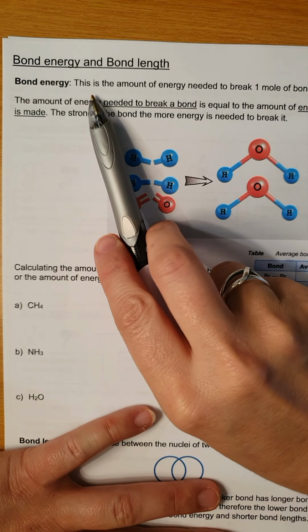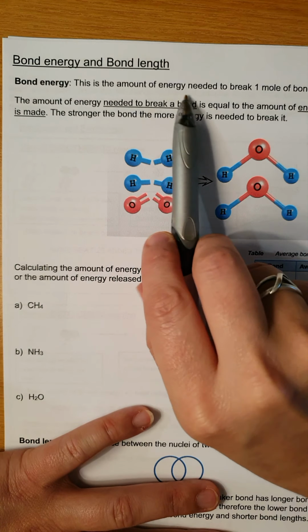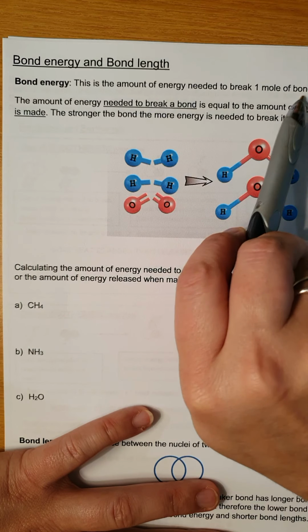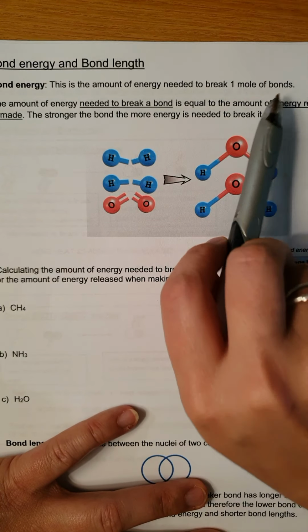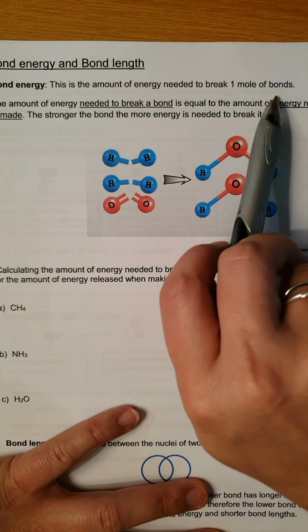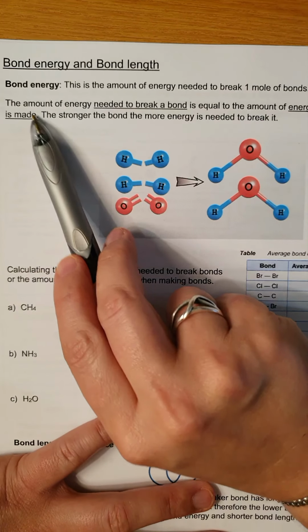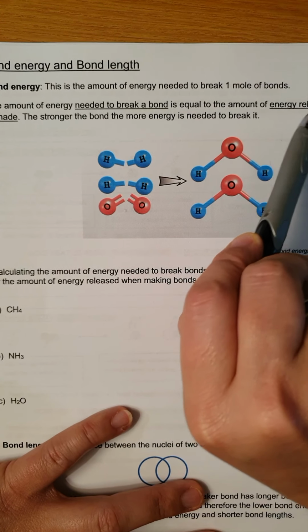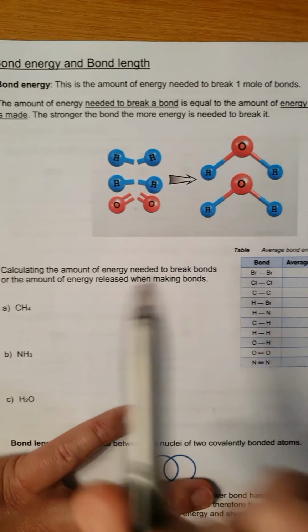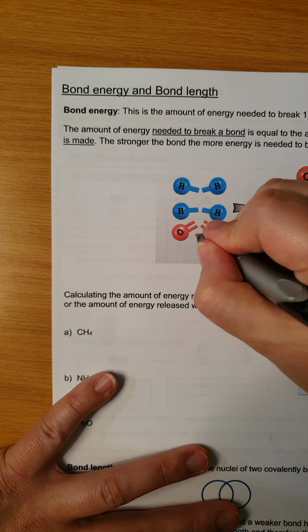Okay, so bond energy, it's the amount of energy needed to break 1 mole of bonds. Now, I'm not talking forces here, I'm talking actual bonds, covalent, ionic, whatever, okay? So, the amount of energy needed to break a bond is equal to the amount of energy released when a bond is made. So, I want you to take note.